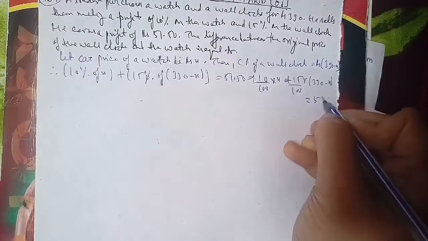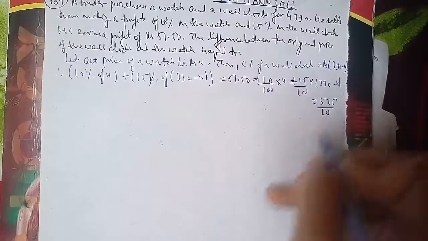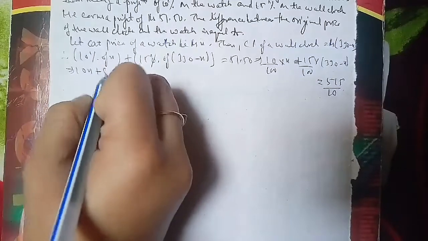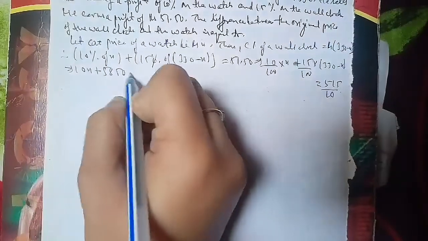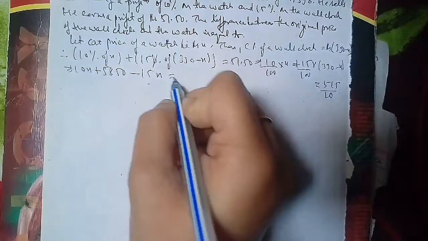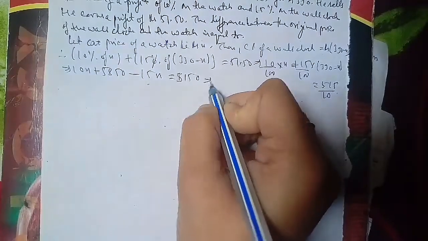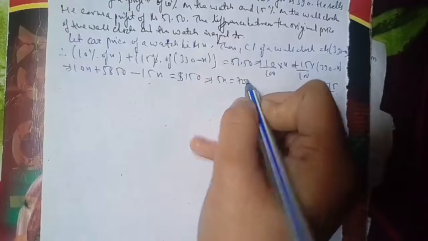So 10x plus 5850 minus 15x equals 5150, so 5x equals 700, which gives x equals 140.